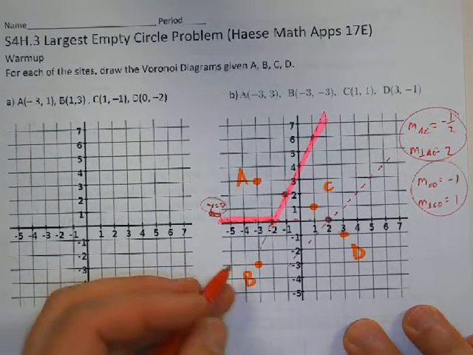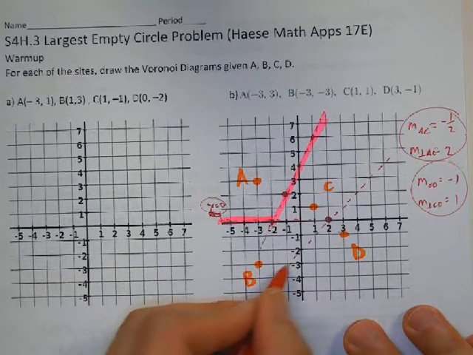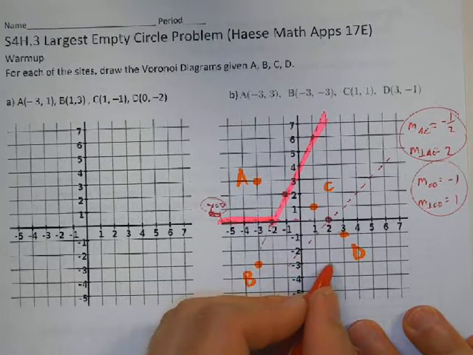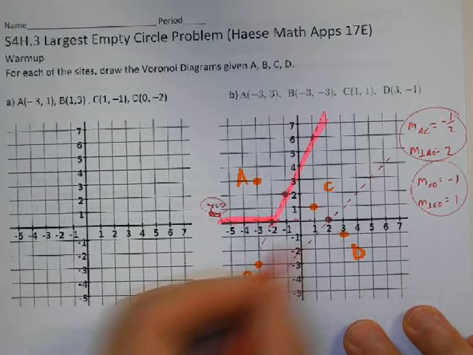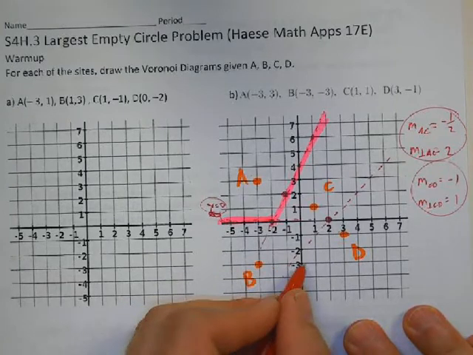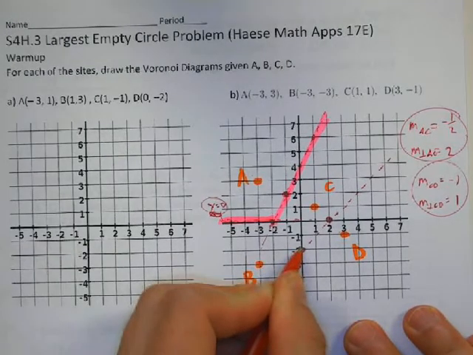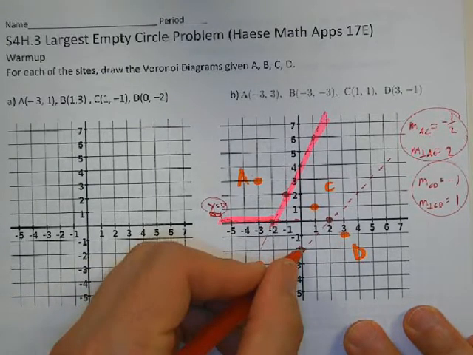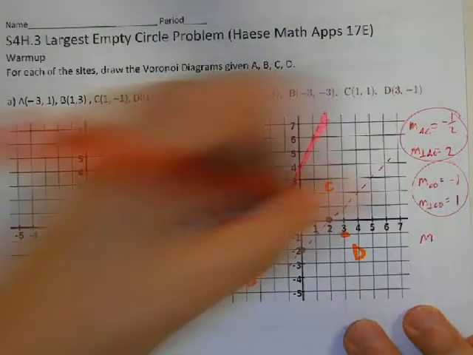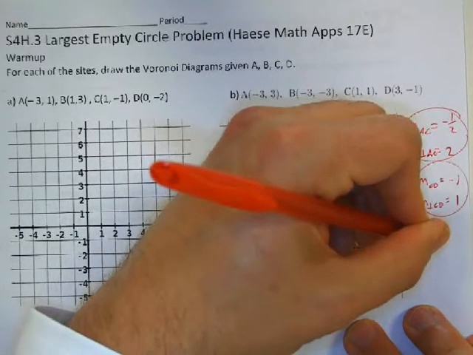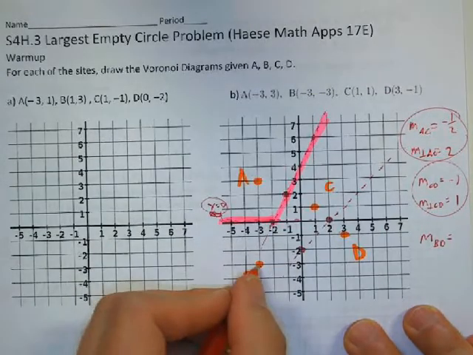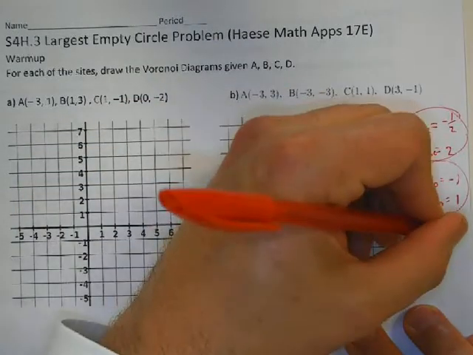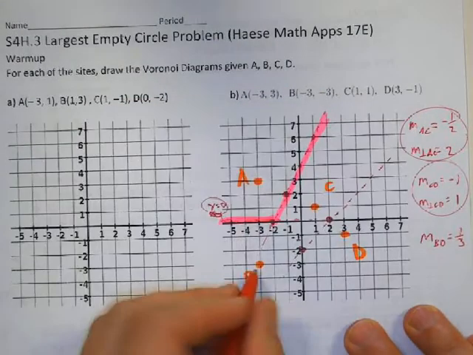Let's get a boundary line between D and B. This goes over 6 and up 2, so I'm going to go over 3 and up 1. That's my midpoint, halfway between B and D. The slope between B and D is over 3, up 1, so it's +1/3, right? Because it's going up.